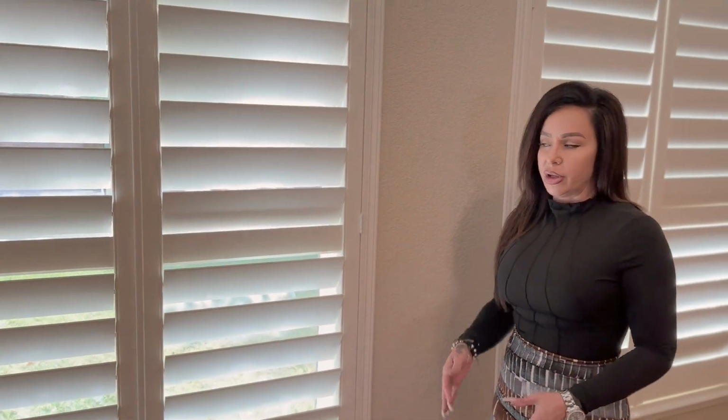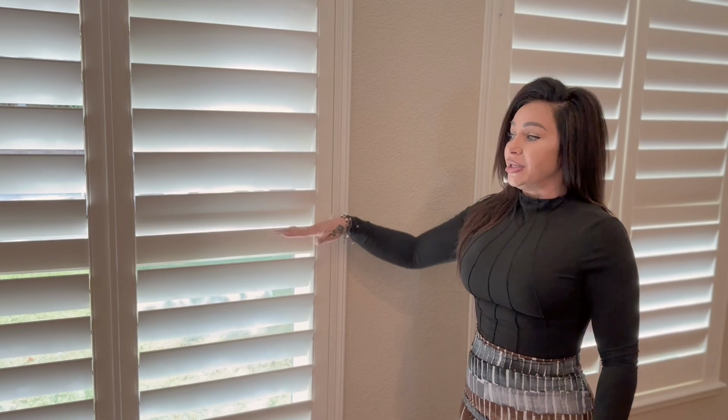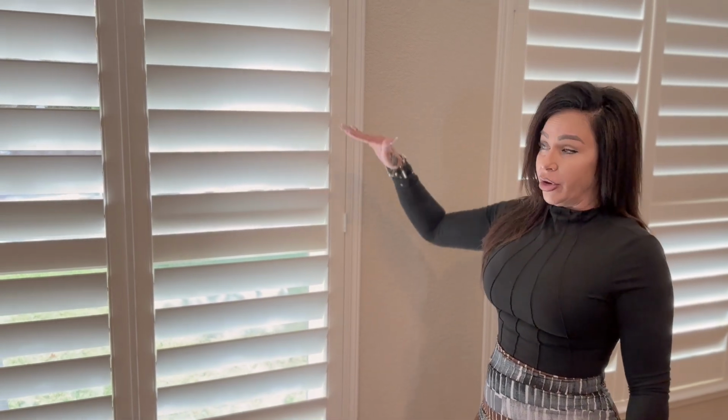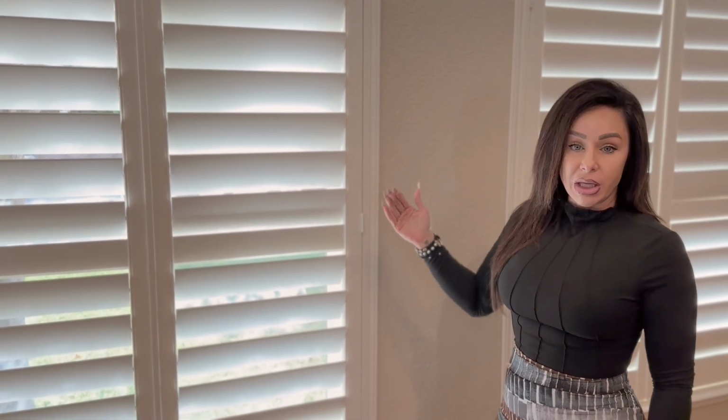Depending on which line of shutters you're looking at, that's typically going to be anywhere between about 76 and 84 inches, depending on the material, as far as the height goes. So once a shutter does exceed that height, you're going to need to put a divider rail somewhere in that shutter. Most of the time we're going to place it in the center of the window if there is no natural break in the window.